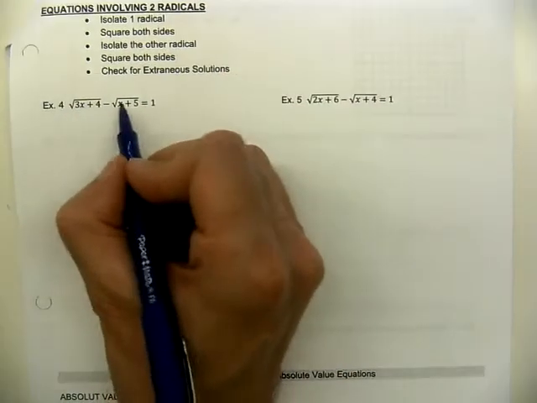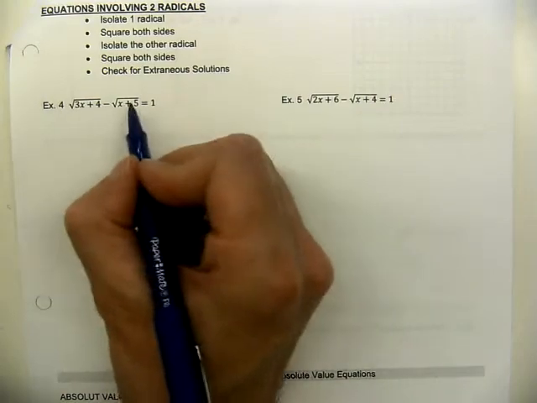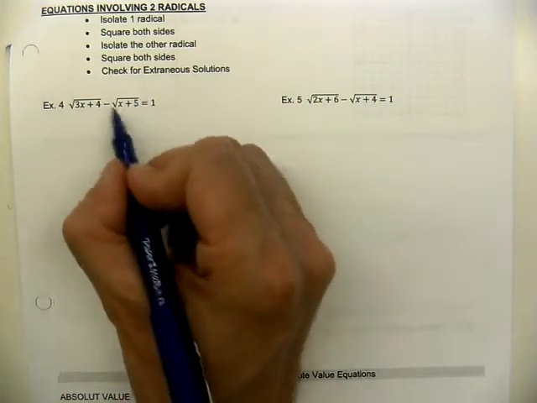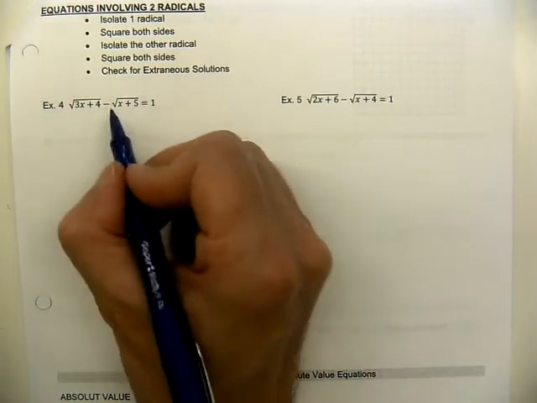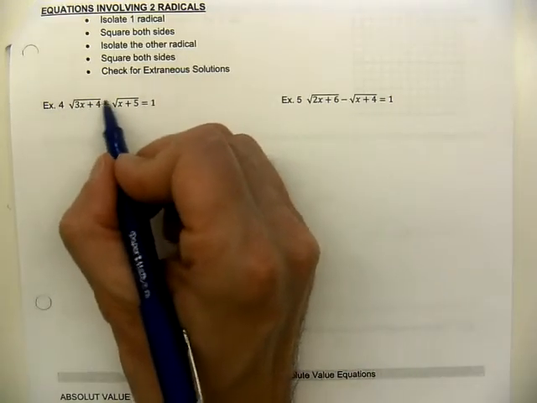So we could isolate either one of these radicals in example number 4. But it's a bit more work if I choose to isolate the second one, because I'd have to move the first radical to the other side, and then we'd have to divide away the -1.